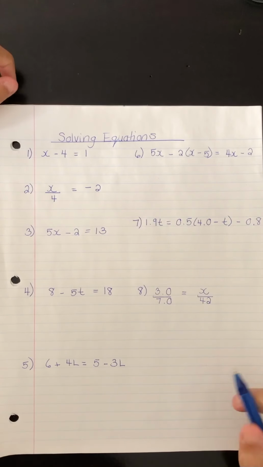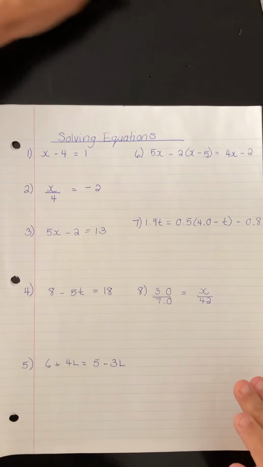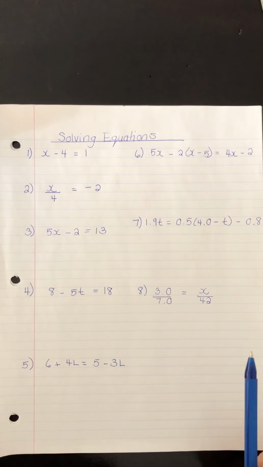Hello. In today's lesson, we're going to review the solving of equations. This will be a nice lead-in to the more difficult topic, which is formula manipulation. So let's begin with our first example.